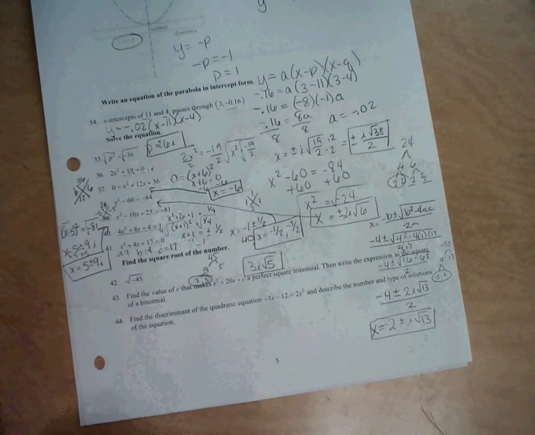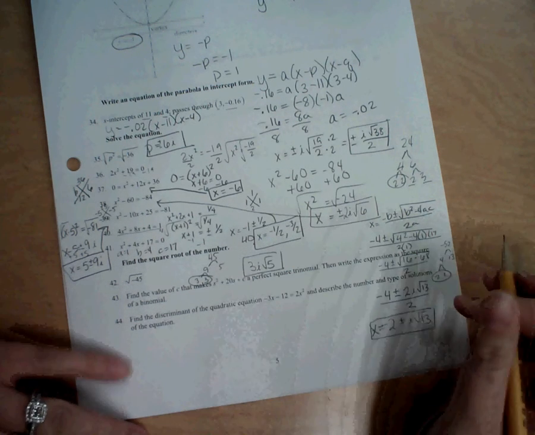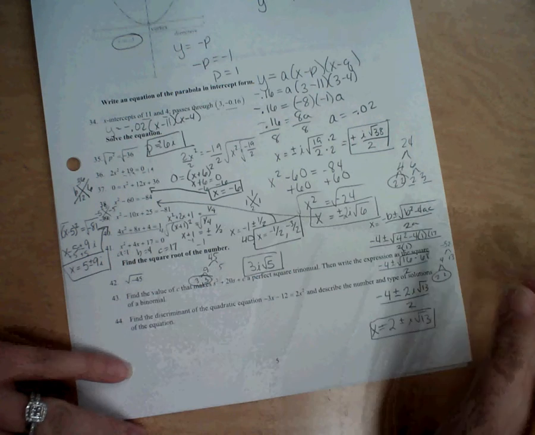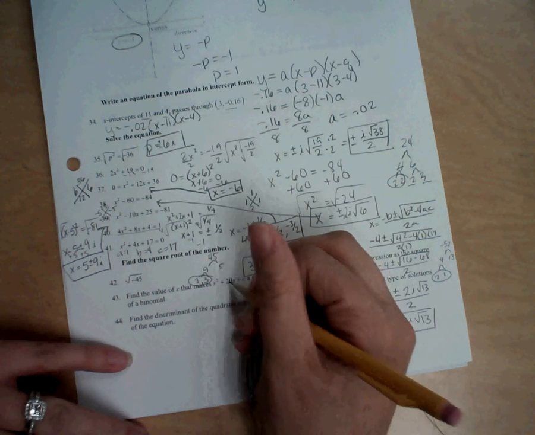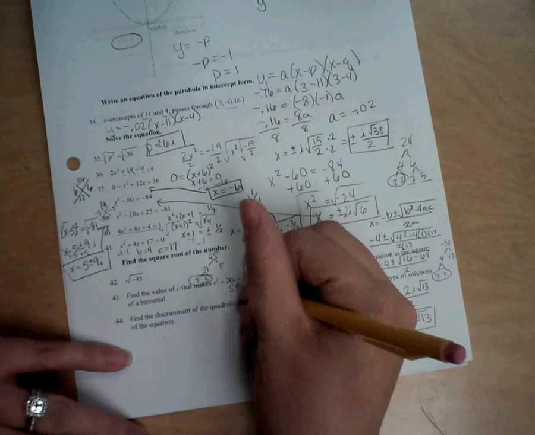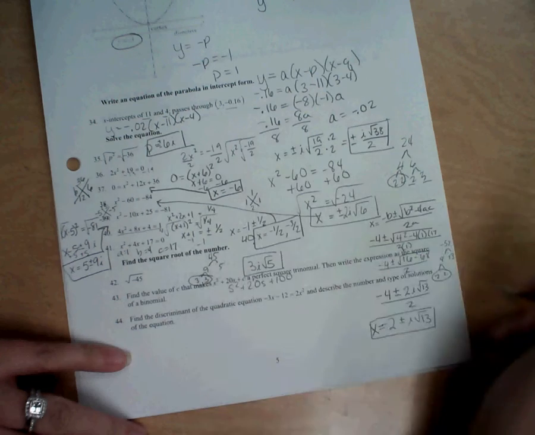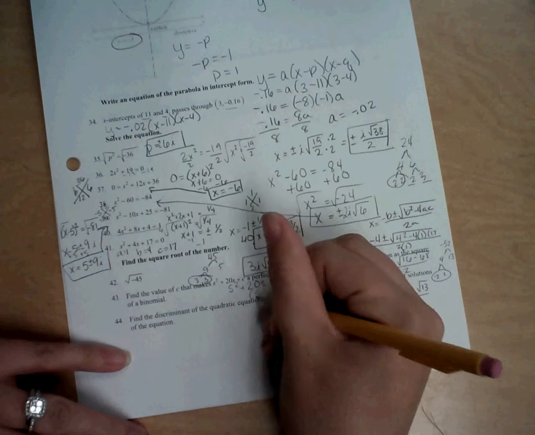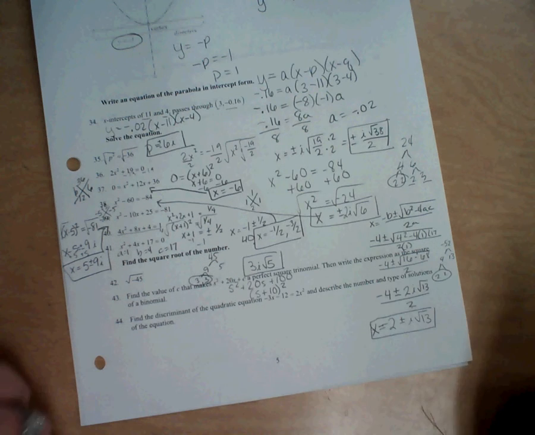Number 43. Find the value of c that makes this a perfect square trinomial, and then write it as the square of a binomial. Well, half of 20 is 10. 10 squared is 100. So this would be s squared plus 20s plus 100. And the binomial would be s plus, and half of 20 was 10, quantity squared.